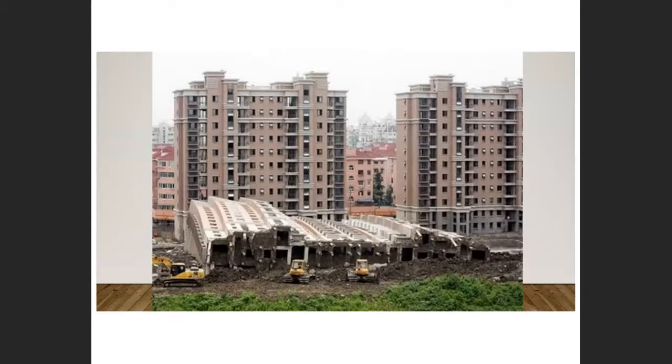Right. So this is what happened when the contractor low bid the job to try to get the work and realized that he bid too low. He had to cut some corners, he or she.